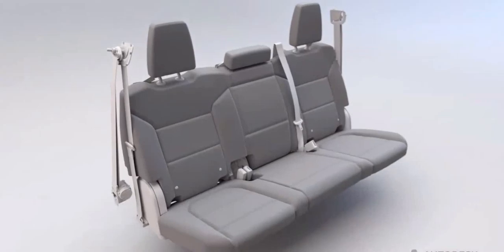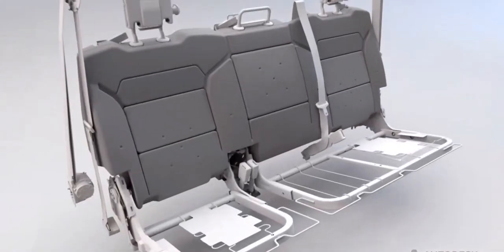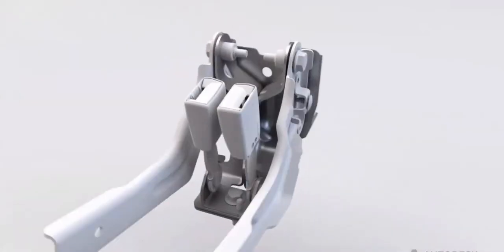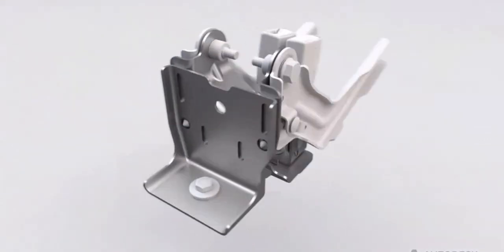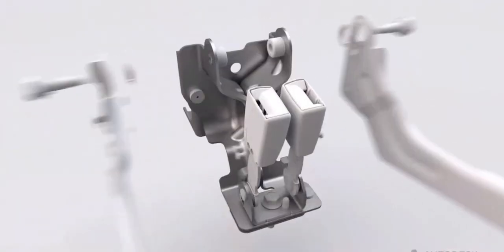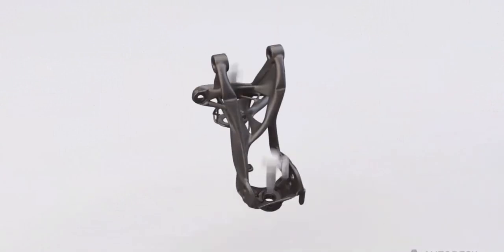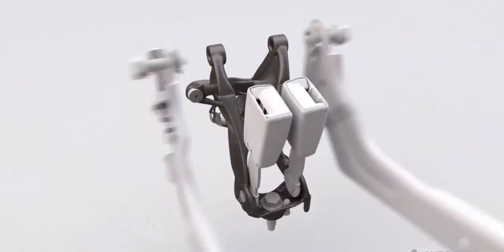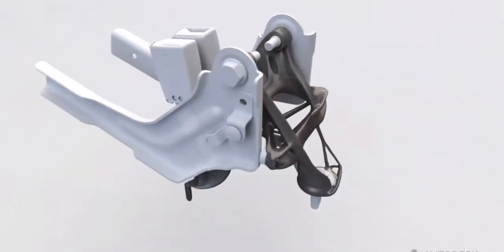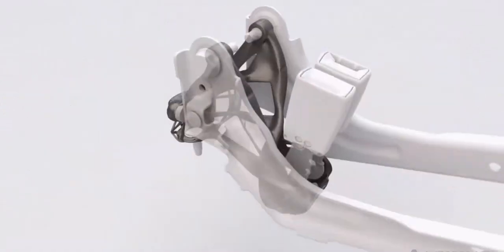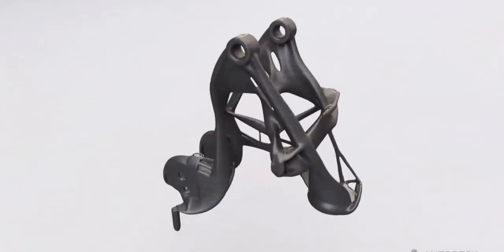As we start setting up generative projects, the first thing we always need to do, and you can see this in the video now, is take our existing assembly environment, and think about what our keep-in geometries are, which we call preserves, and what our keep-out geometries are, which would be our obstacles. And from there, you can see GM was able to take their 8-component assembly and replace it with one single part.